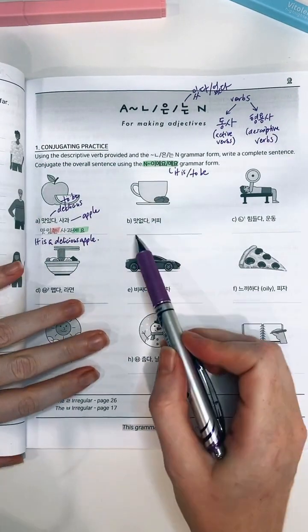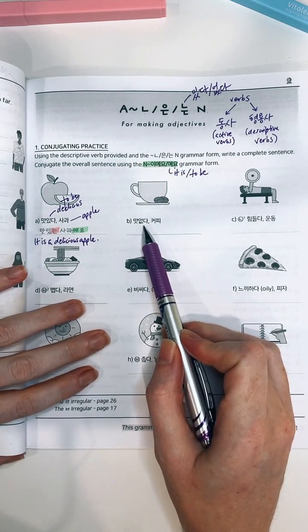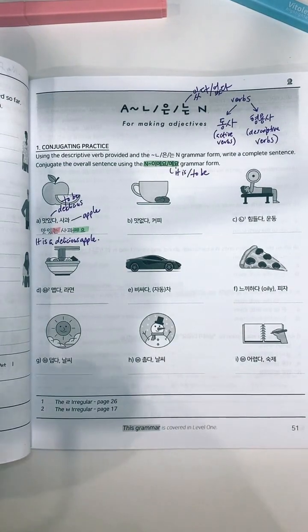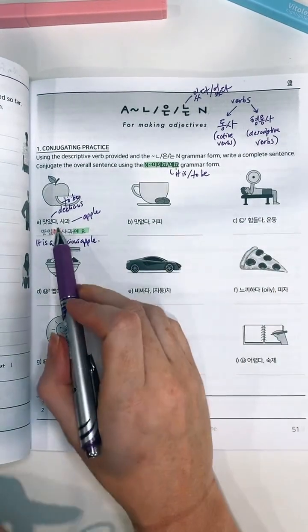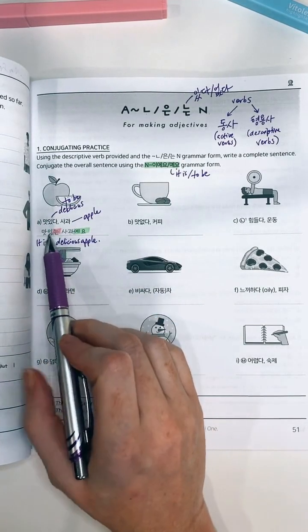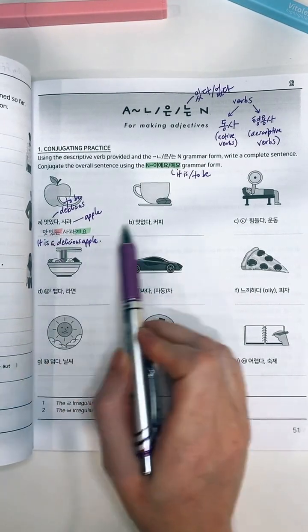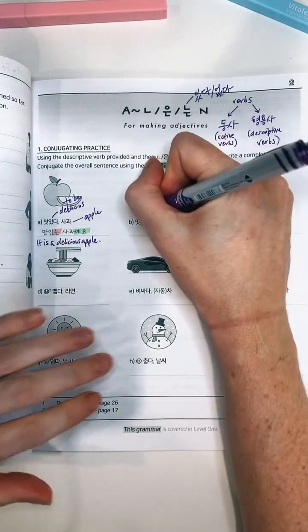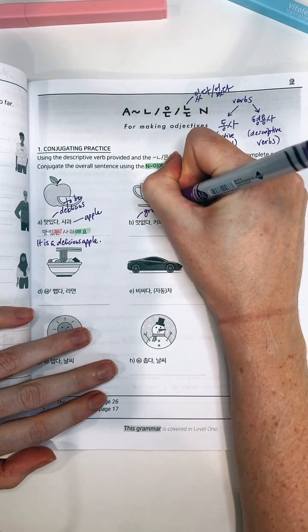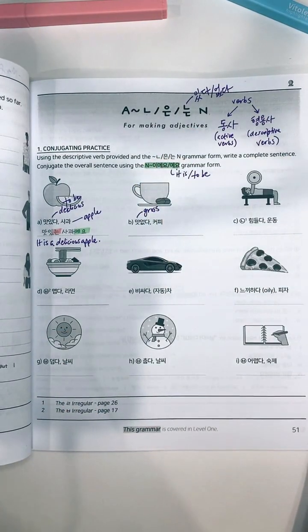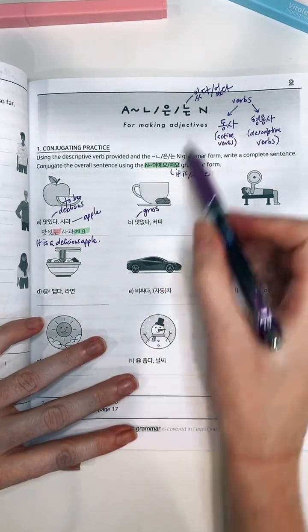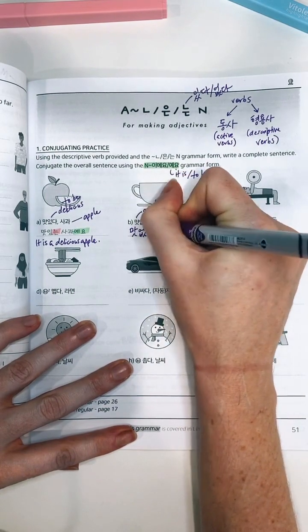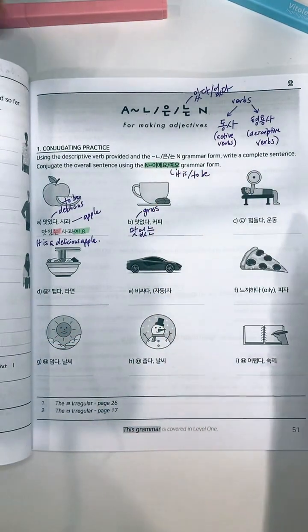We have a new verb, 맛없다. Does anyone know what 맛없다 means in Korean? It's kind of related to this one. It's technically the opposite of 맛있다. What is 맛없다? Yes, it means not delicious or gross. Tastes bad. Yuck. Anything like that. Now this also ends on 있다 or 없다. So to turn it into an adjective, we add 는 on the end. 맛없는.